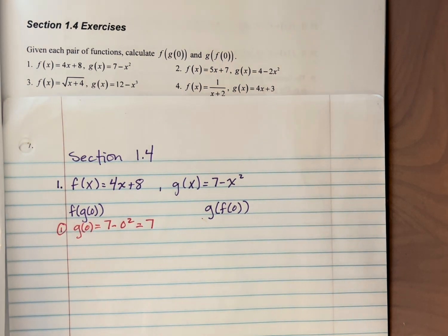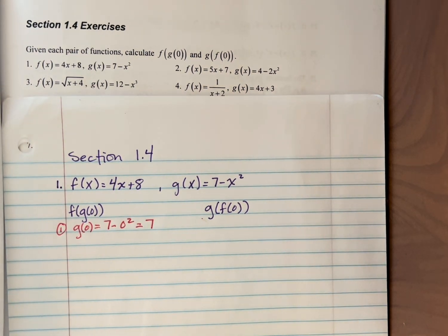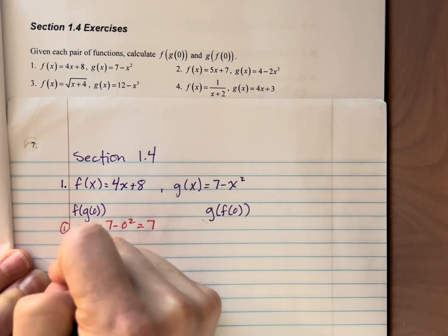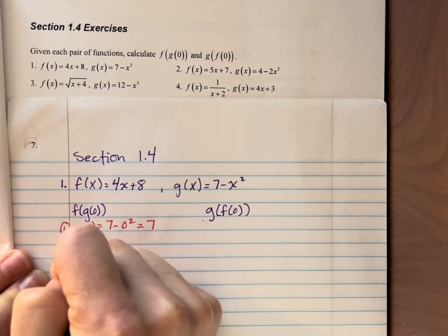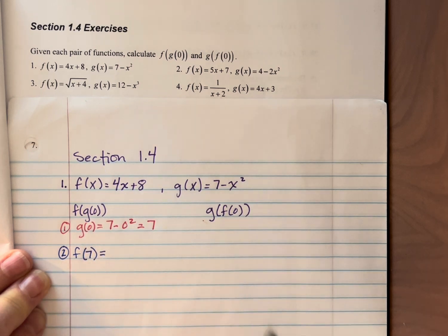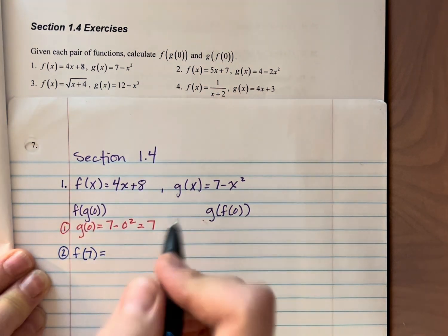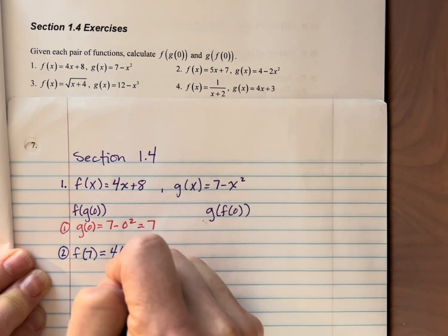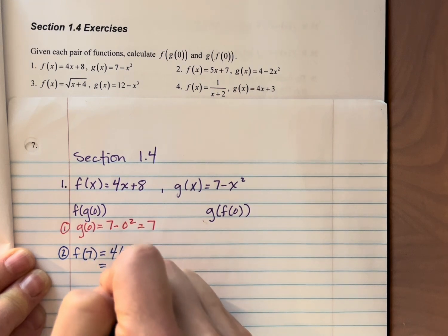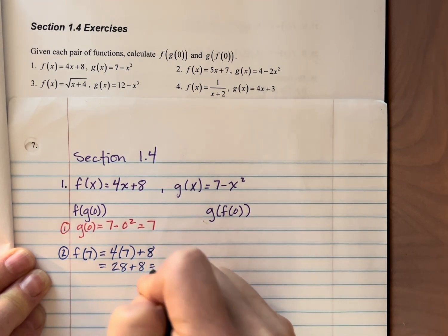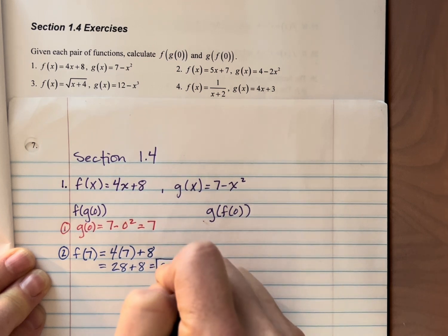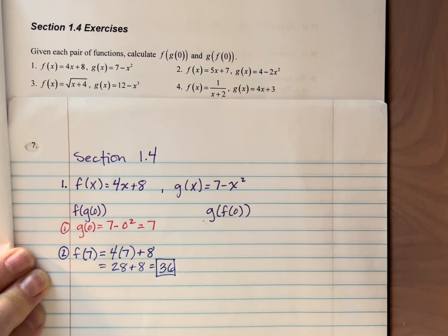Our next step is going to be taking our g of 0 value, which is 7, and we are going to find f of that. So we're going to find f of 7. f of 7 just means use the f function and replace the x with 7. So I end up with 28 plus 8, which is 36. So f of g of 0 is equal to 36.